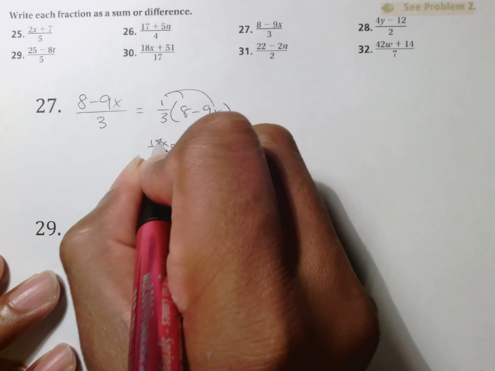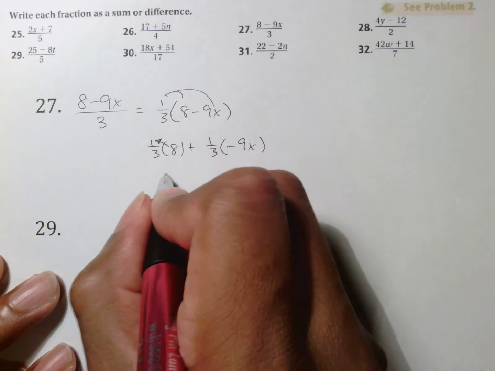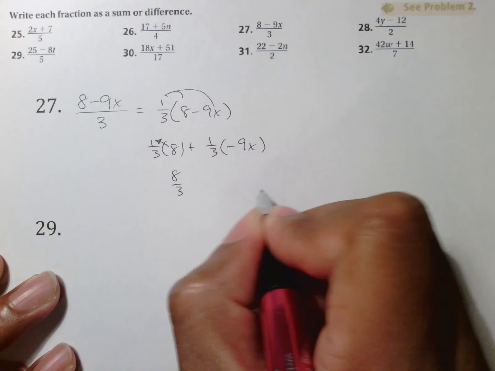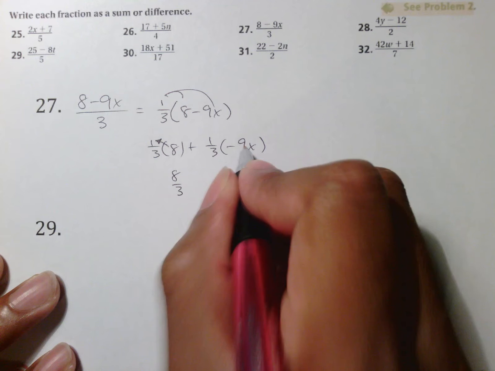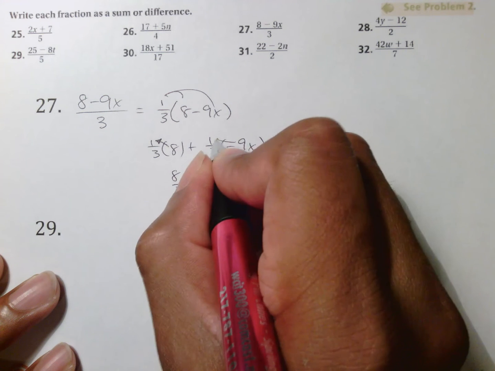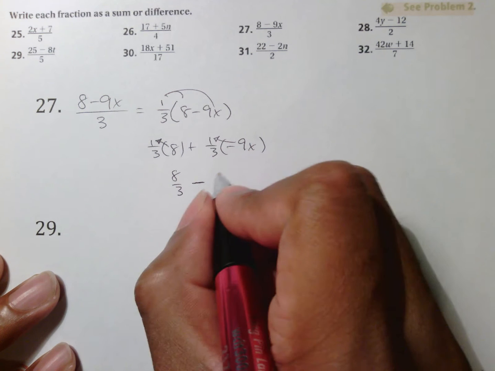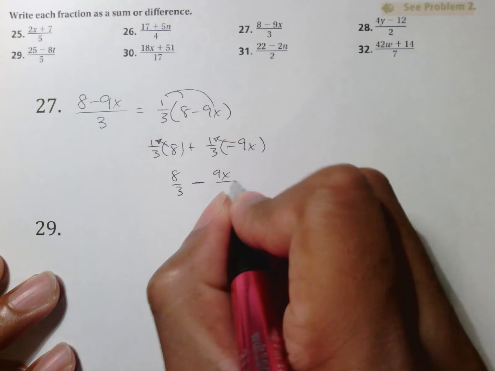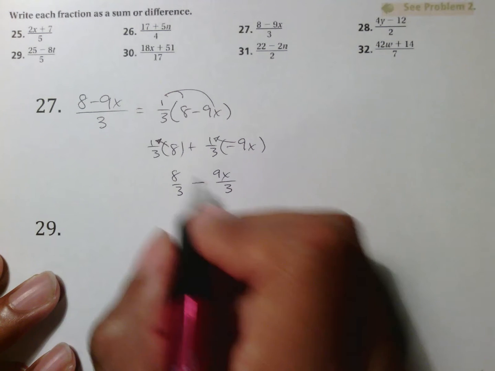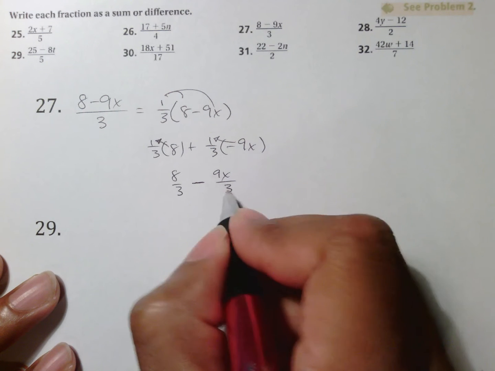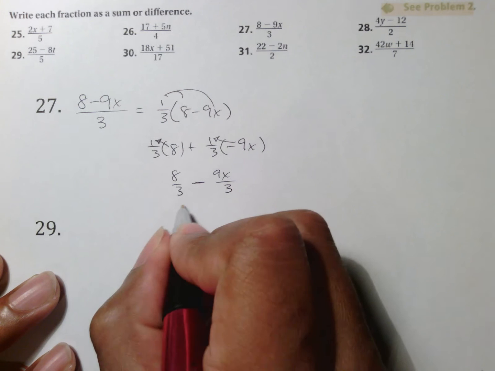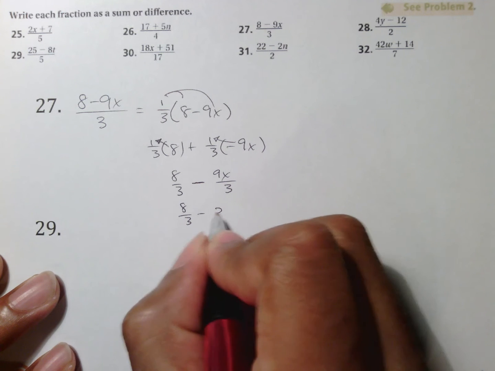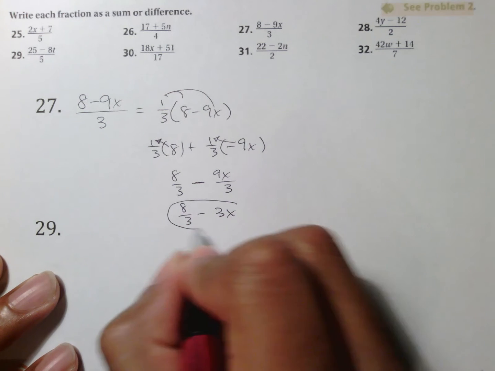Remember again that when you multiply by a whole number, the number goes to the top, so that will be 8 over 3. This is a positive times a negative, which would be minus. Again, that 9x is getting multiplied by 1, so it'll be 9x over 3. And even though this can't be reduced, 9 over 3 can. 9 divided by 3 is 3, so you end up with 8 over 3 minus 3x as your final answer there.